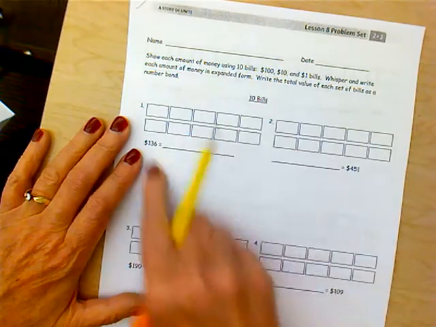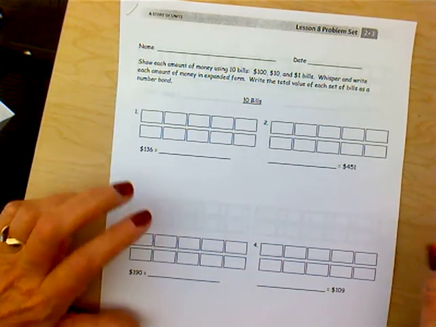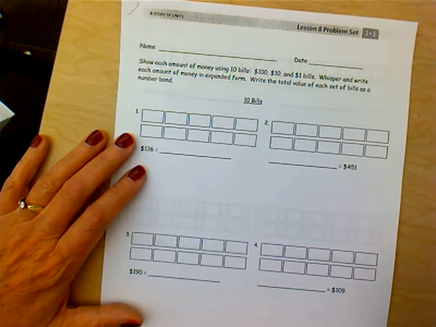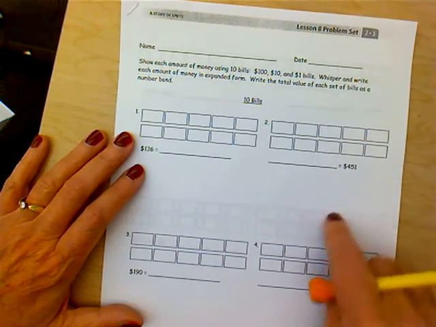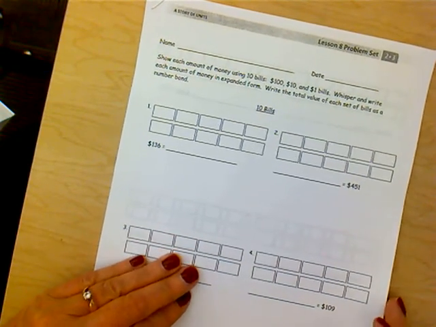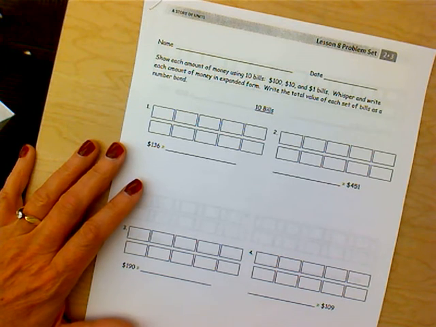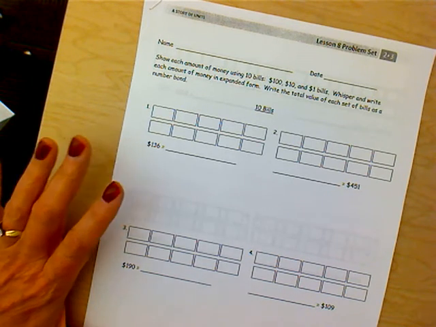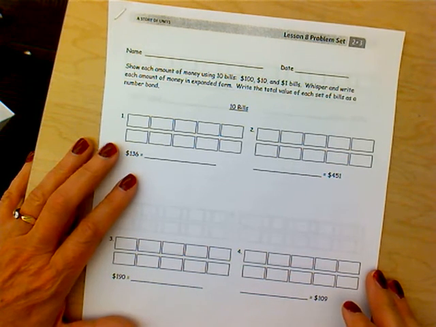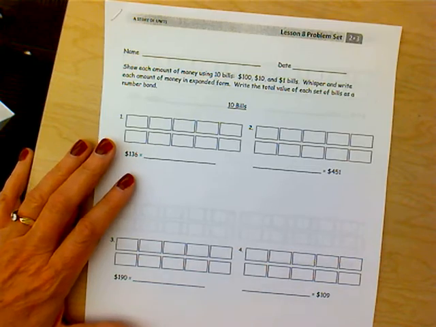Now, in order for you to know how to do these kinds of problems, you do have to watch the professionally made video for lesson 8, and they do a demonstration on how to do these problems. So get that done. It's probably going to take you between half an hour and 45 minutes, maybe not that long, but it will take a little bit of time. So pause the video, and when you're ready to have somebody check your work, you can turn the video back on and your parents can check it for you.